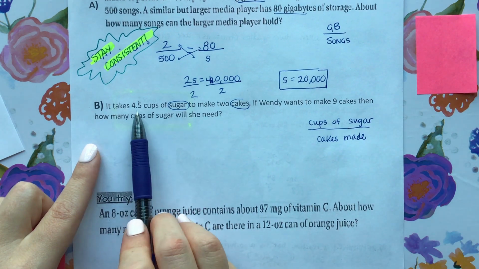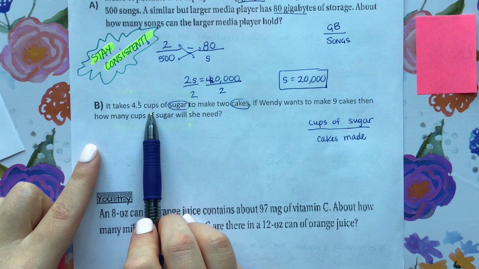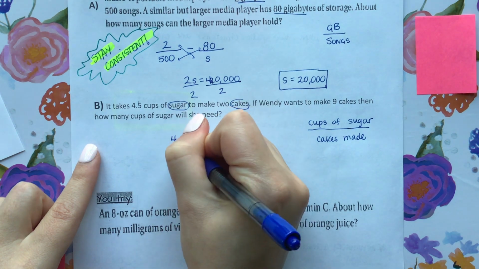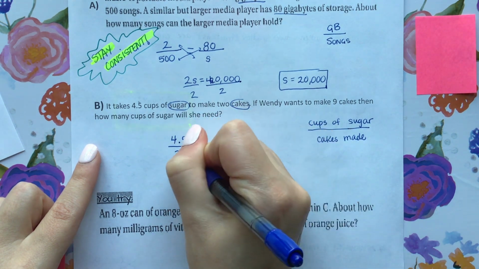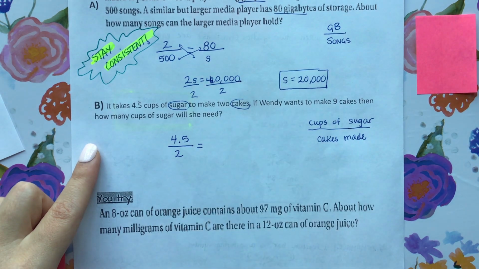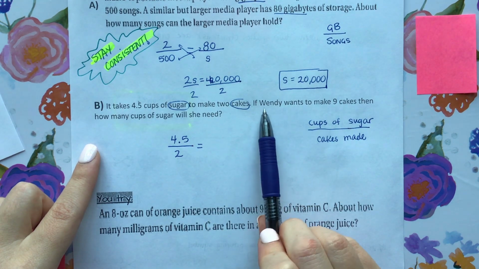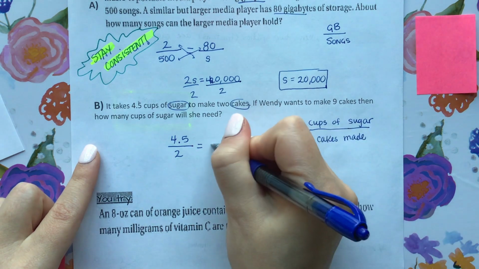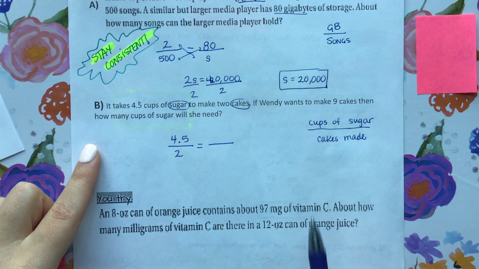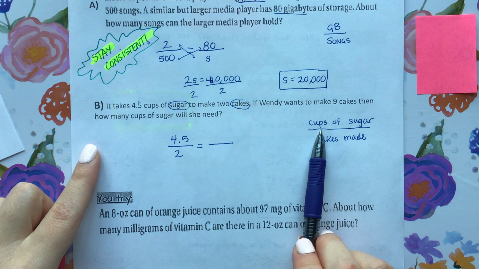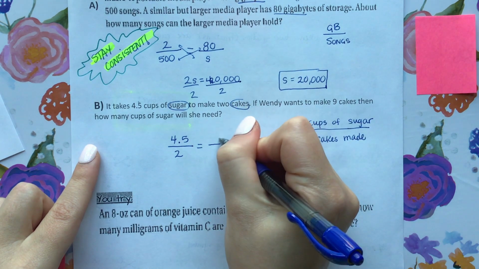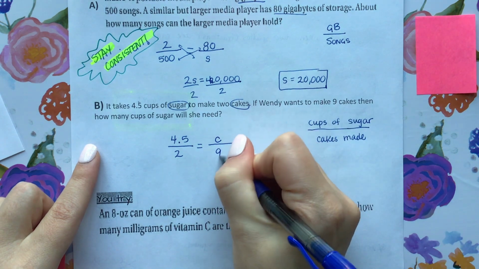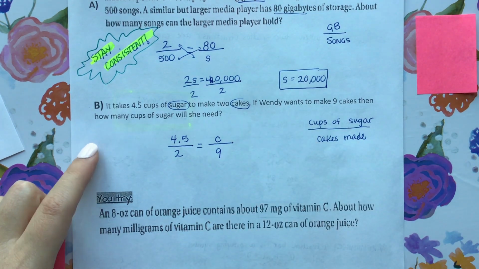So now it says 4.5 cups of sugar to make 2 cakes. So that's my first ratio. 4.5 over 2 is equal to, and then it says she wants to make 9 cakes. How many cups of sugar will she need? Well, if cups of sugar is on top and that's what we're trying to figure out, I'm going to put in C for my variable and then 9 for my new amount of cakes.